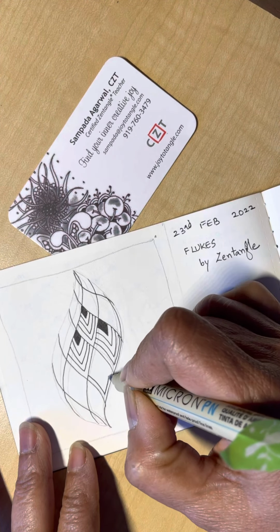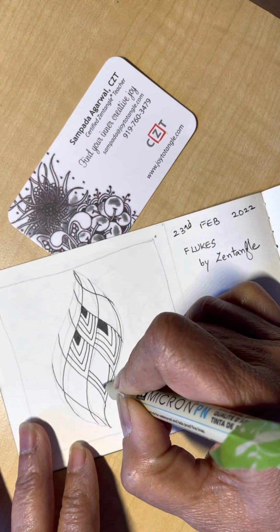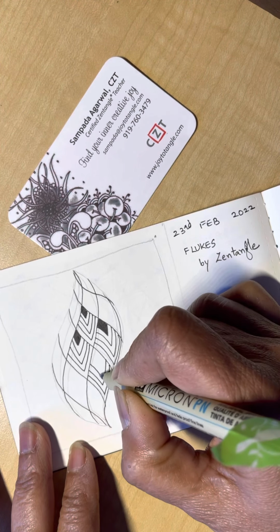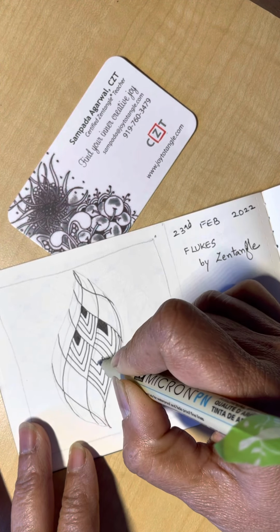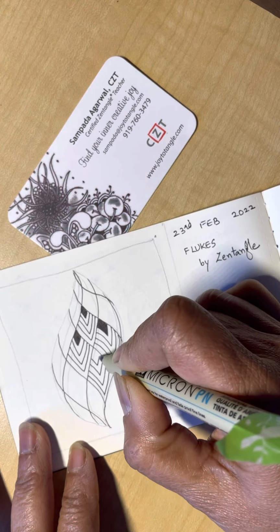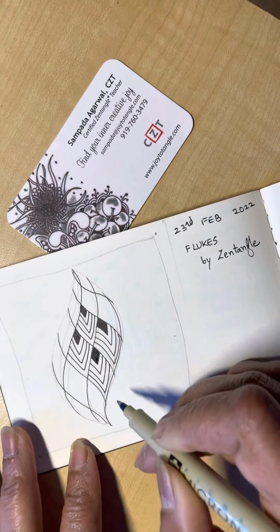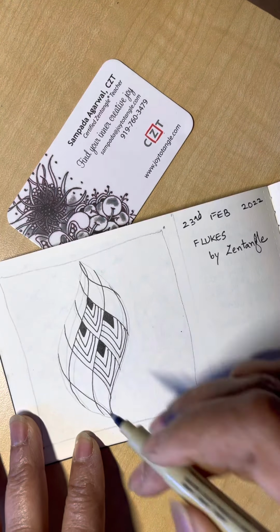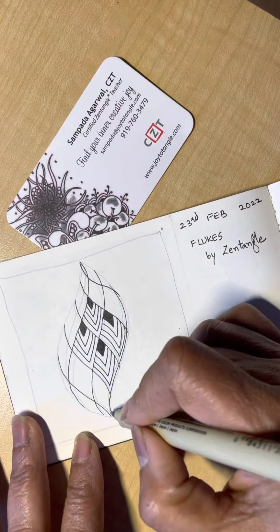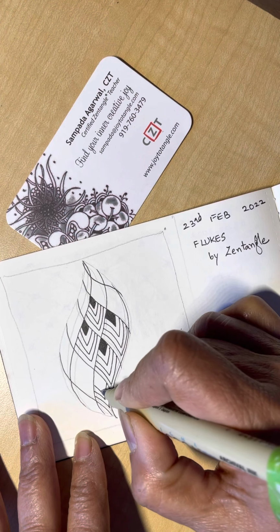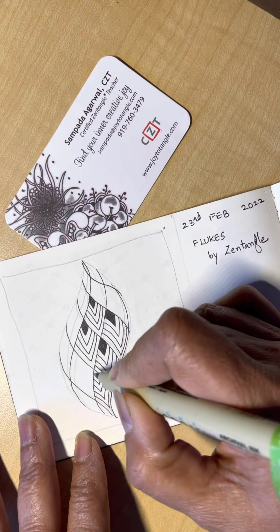And every time we draw these smaller and smaller V shapes, we are echoing this outer shape that we have, right? So here I am just going to echo it like so. This is how it is looking here, and so I just echo it the same way.